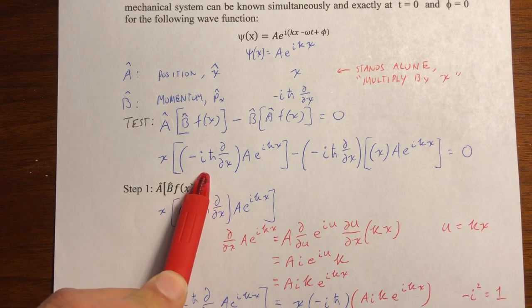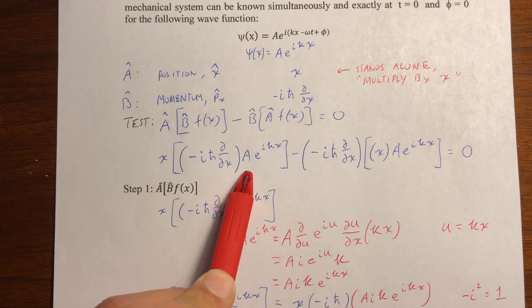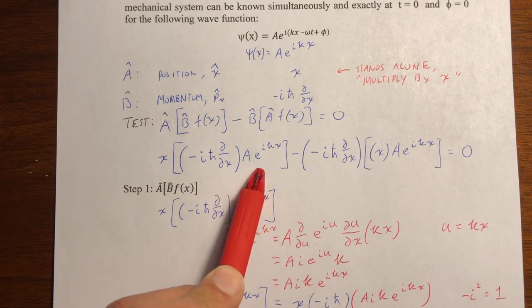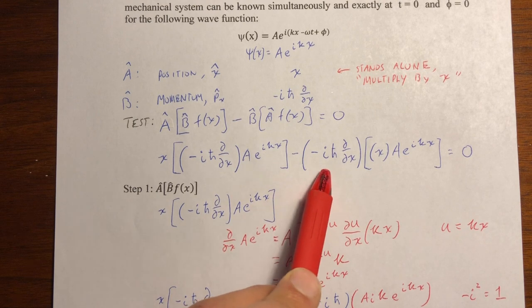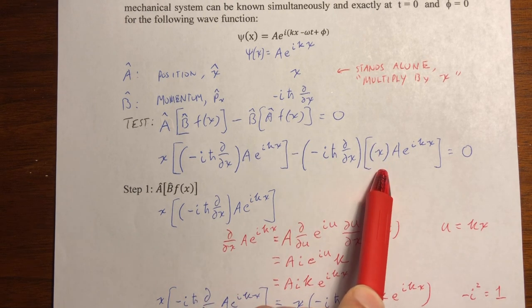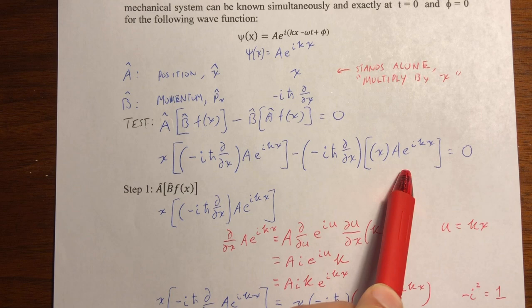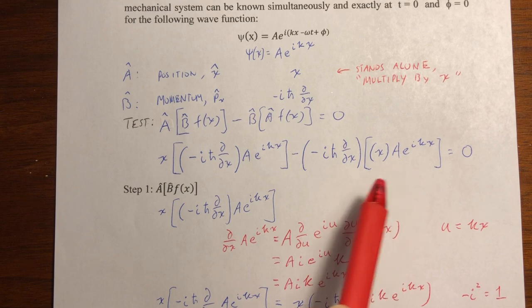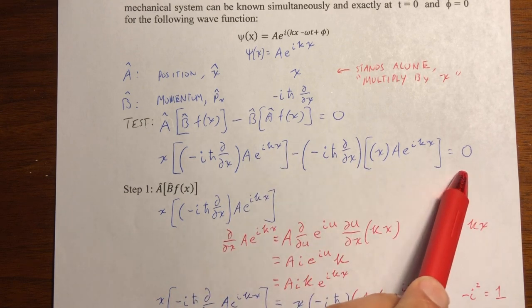So let's substitute in our operators and we get x for A times our momentum operator negative i times h bar times the partial derivative with respect to x times our wave function A times e raised to the i kx, minus our operator for momentum, negative i times h bar times the partial derivative with respect to x, times our position operator x times our wave function A times e raised to the i kx. The difference between these must be equal to 0.